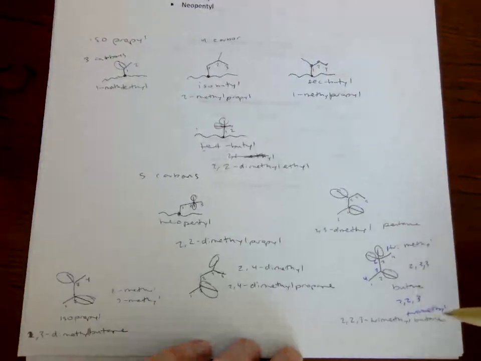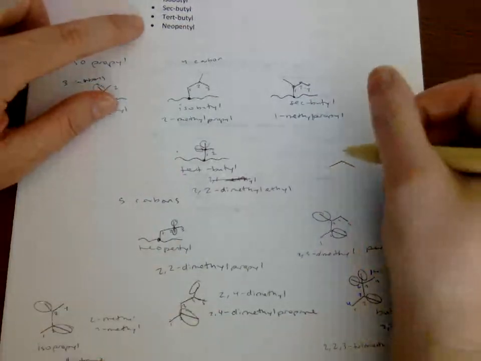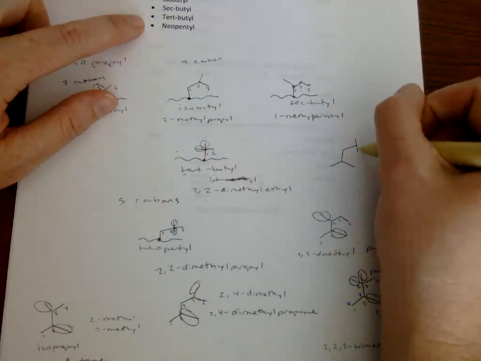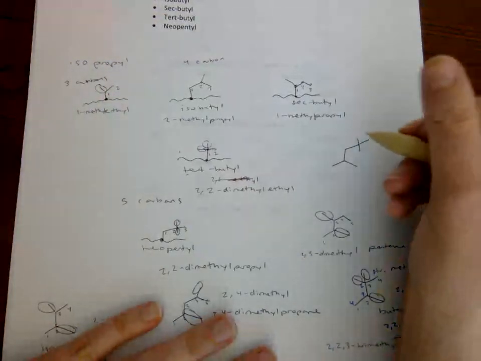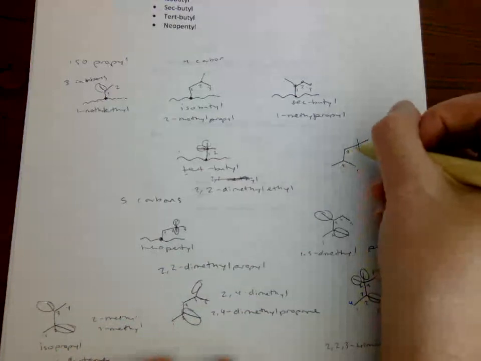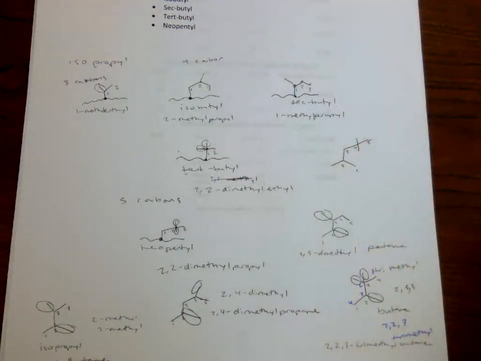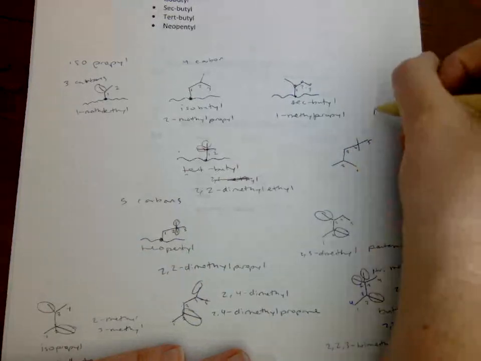Okay, and then the last one, I'll start moving up here, is neopentyl. So that looks like this. 1, 2, 3, 4, 5. Okay, so let's find our parent chain. 1, 2, 3, 4, 5. Looks like the longest one we'll find. So that's pentane.